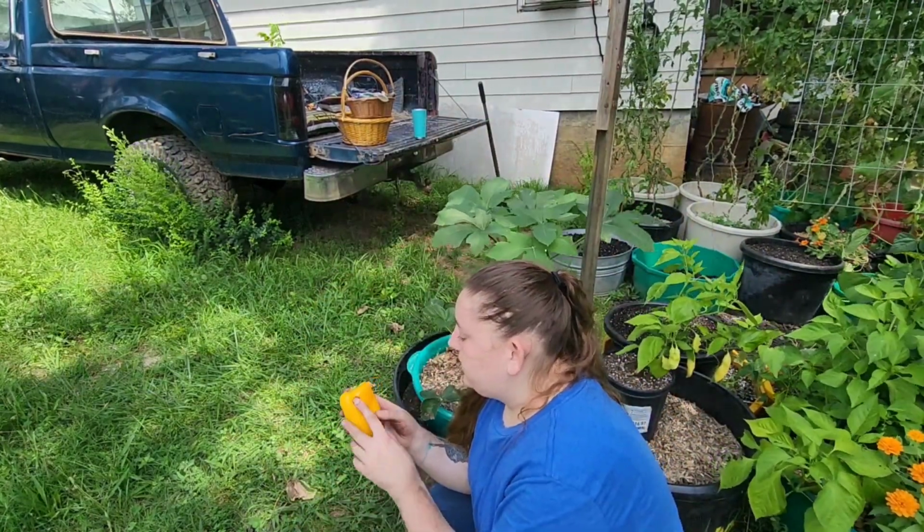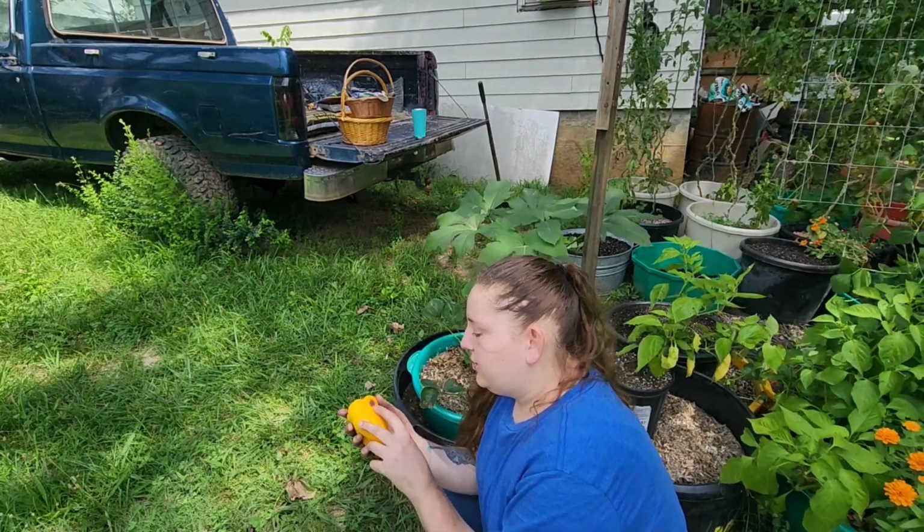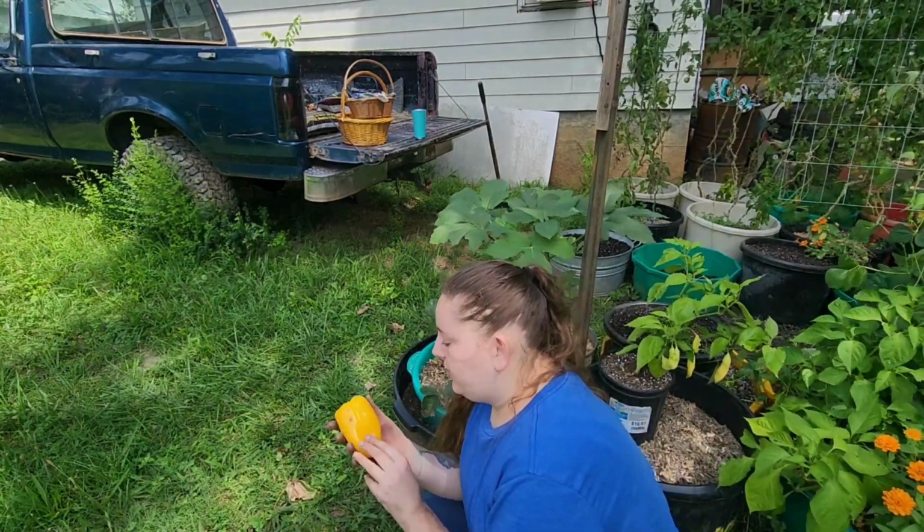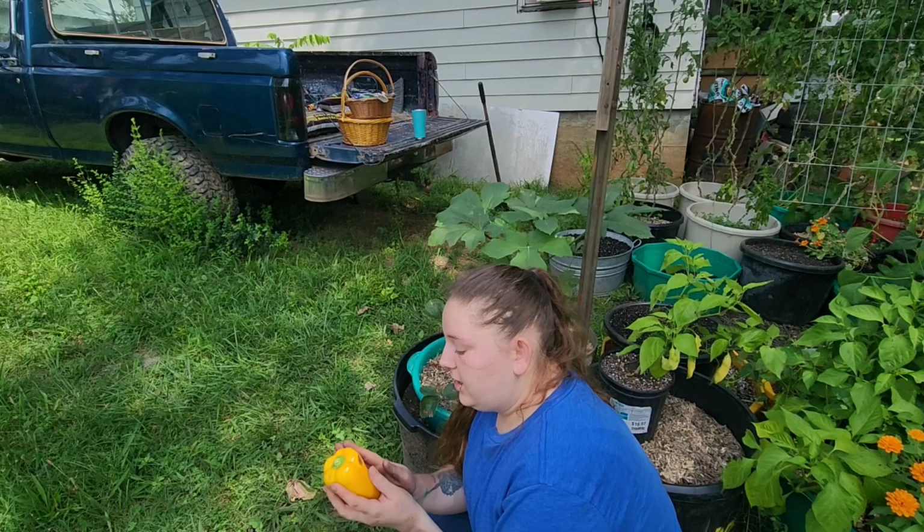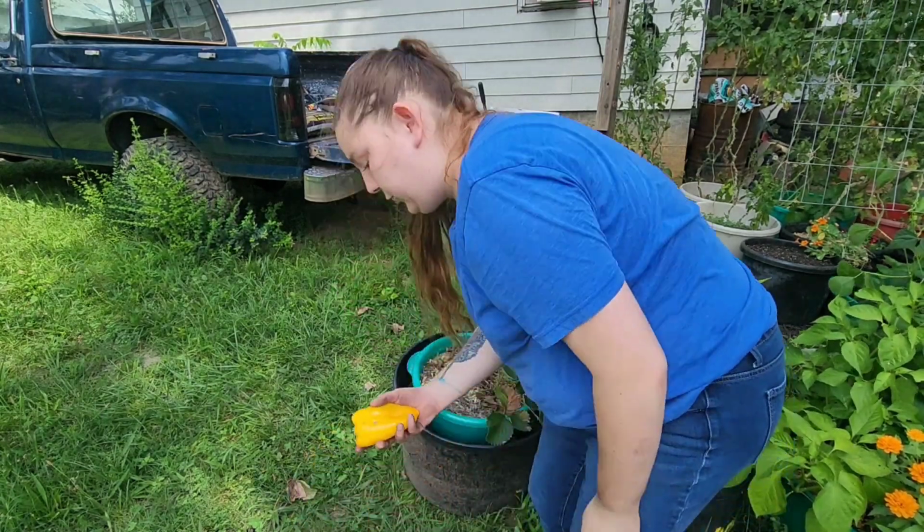First bell pepper I've harvested, and I waited a little too long. It started to get spots on it, but I can just cut those off and eat it still. It's a sun-bright bell pepper. Feels really nice.